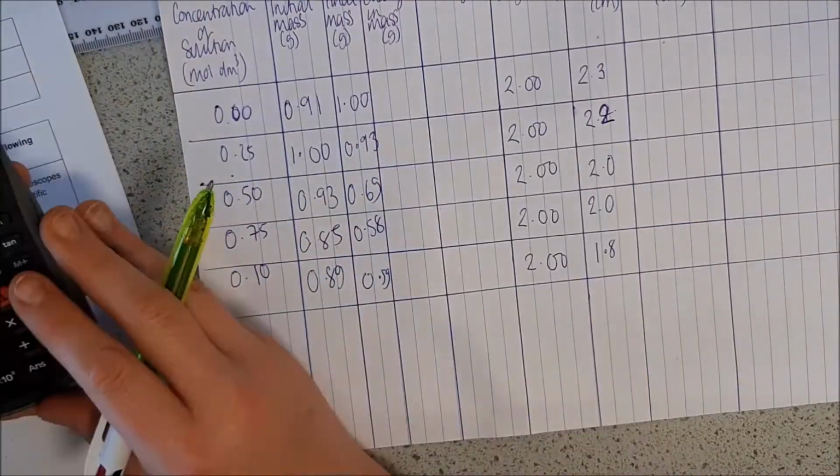Now, I haven't repeated any of this. I haven't checked whether it's reproducible, so can someone else use my method and do the same thing? I'm only going to be plotting my results, so this would narrow the validity of my experiment. I should repeat it at least 3 times, but I'm not for today. But that is something to discuss, the repeatability and the reproducibility of our experiment. Let's do a graph.